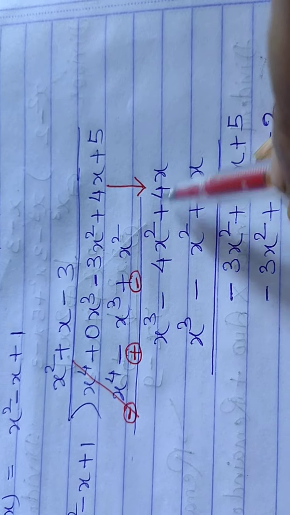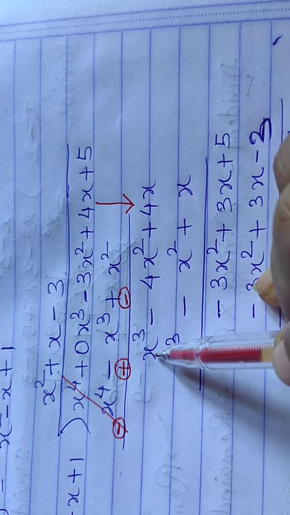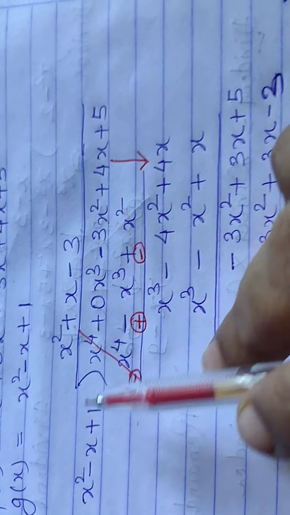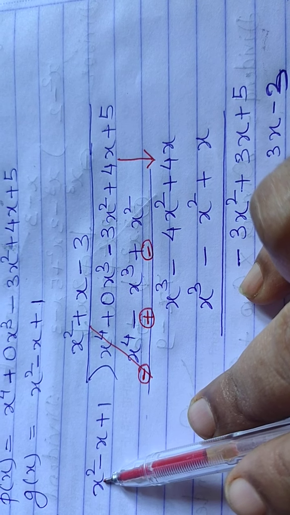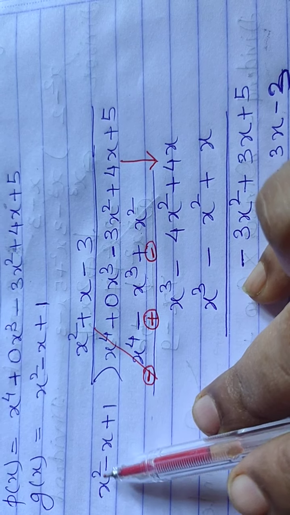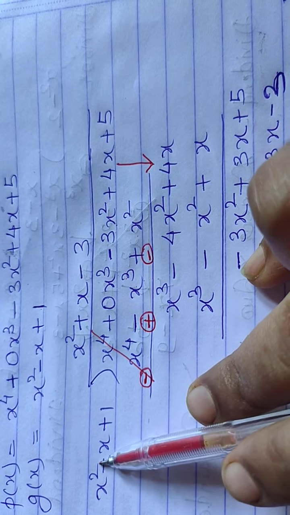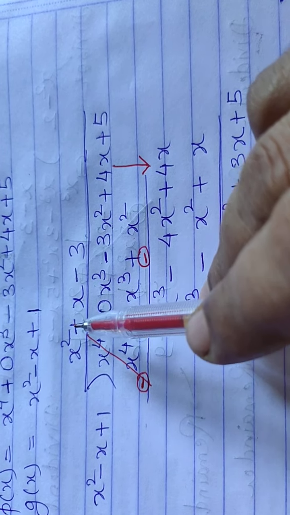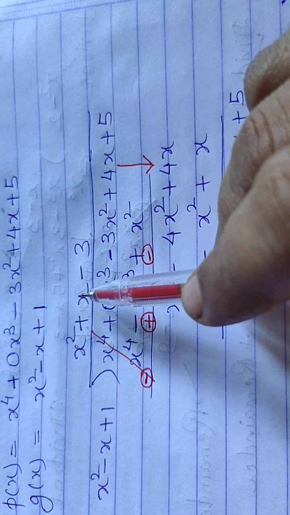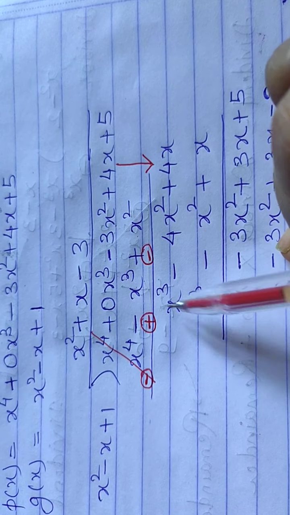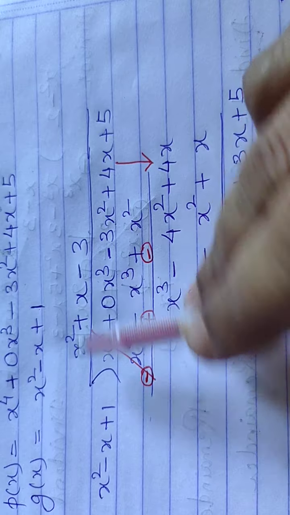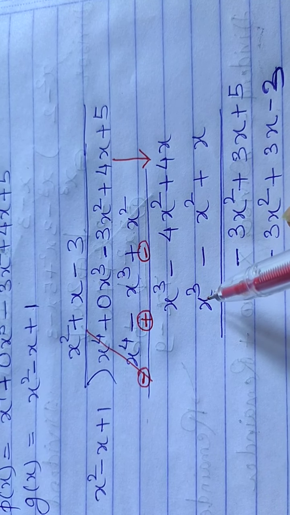Okay, now we have to consider these terms. This is the cubic term, degree is 3. We are dividing by the x square term. Okay, the difference between the degrees: this is 3, this is 2. The difference between the degrees is 1. So we will now multiply by x. Coefficient is 1, so 1x. X into x square is x cube.